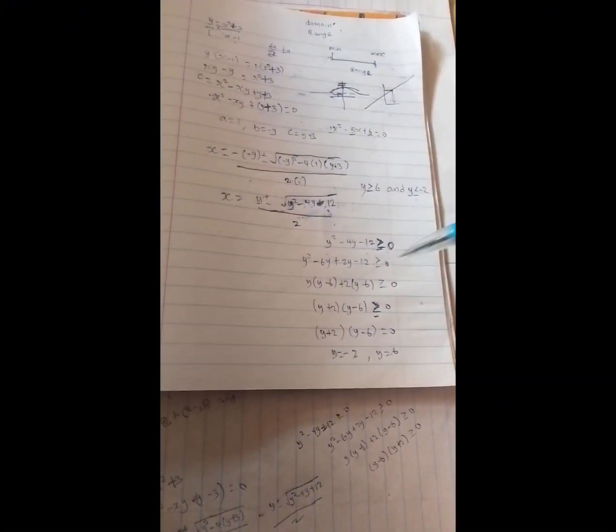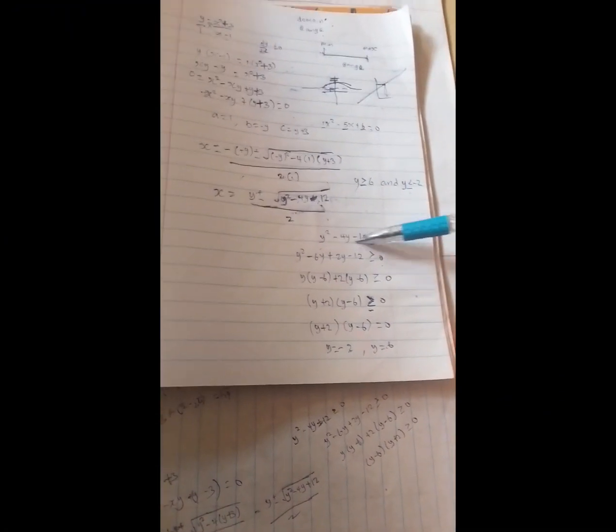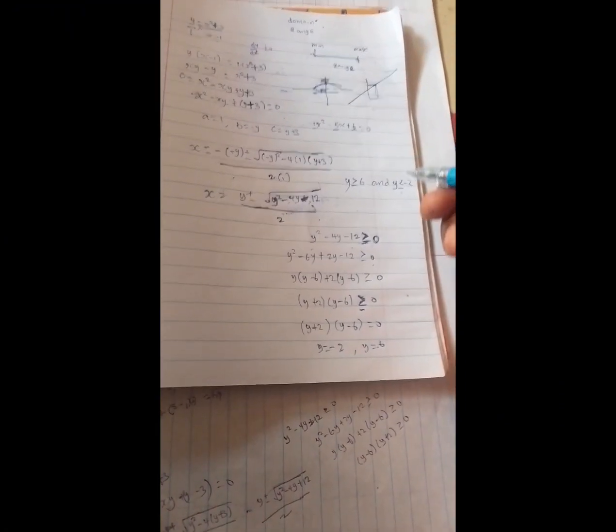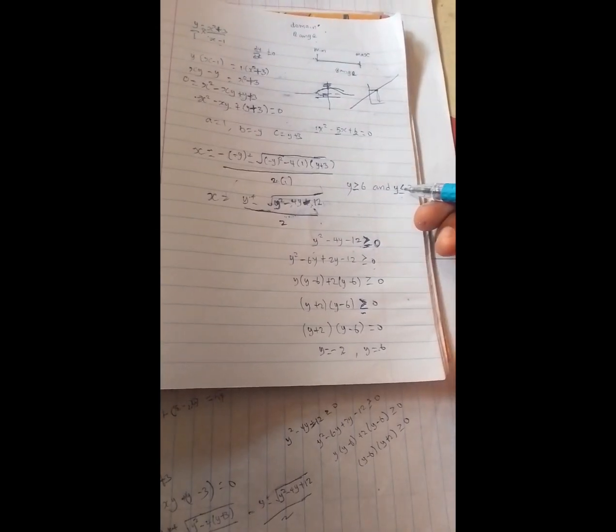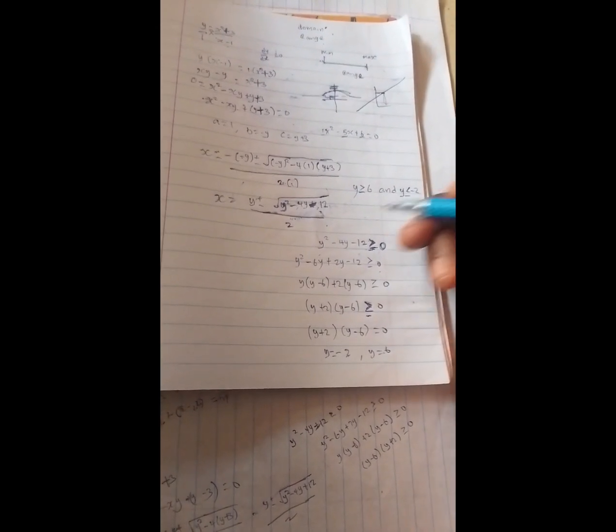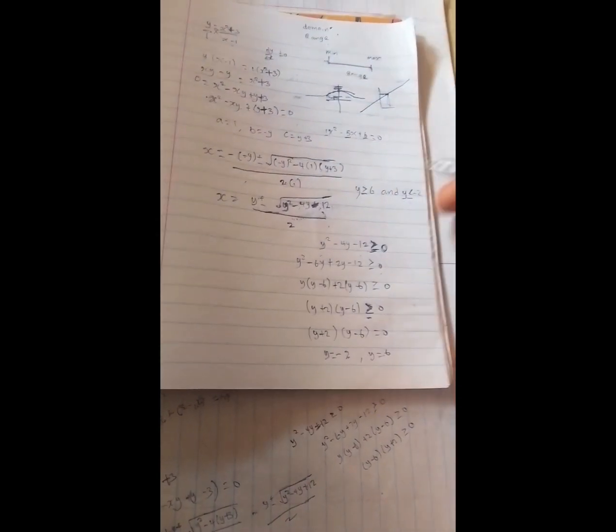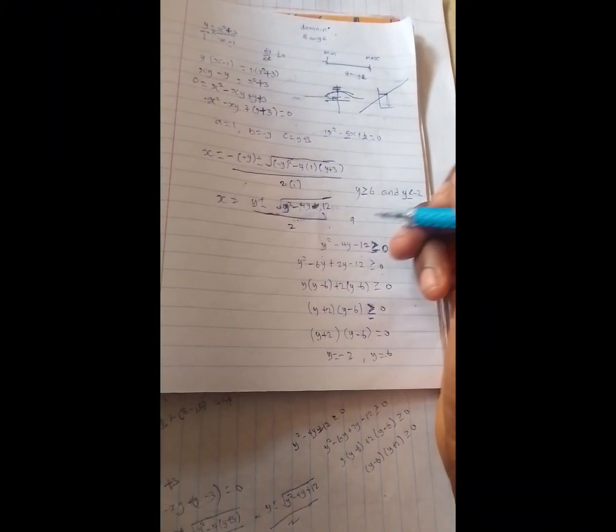That means that any value that is less than minus 2 will make this true. Let's test this. If you take y less than minus 2, minus 3 is less than minus 2. So if I put minus 3 in this function, minus 3 squared will give me 9.